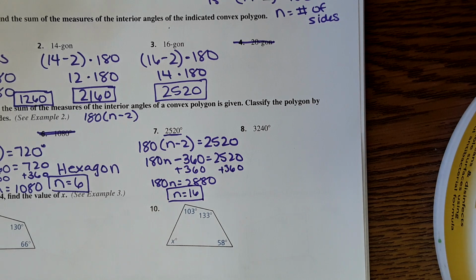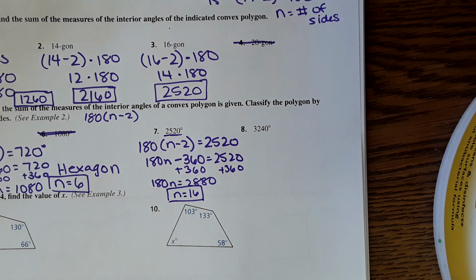Okay, pretty straightforward. There's a different way that it's asked on the homework that isn't on here that I want to go over with you.